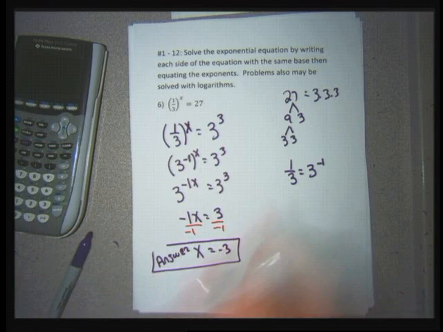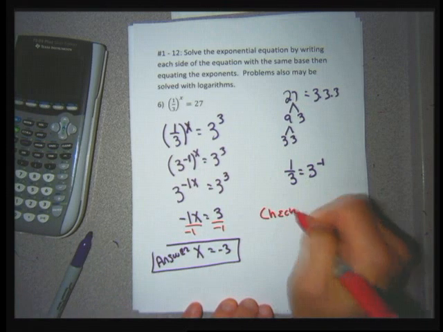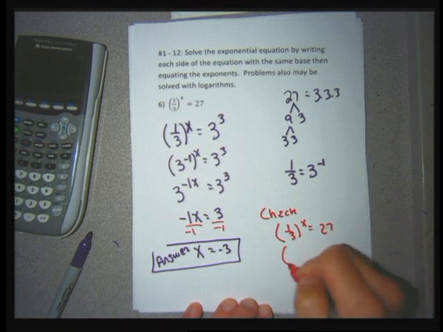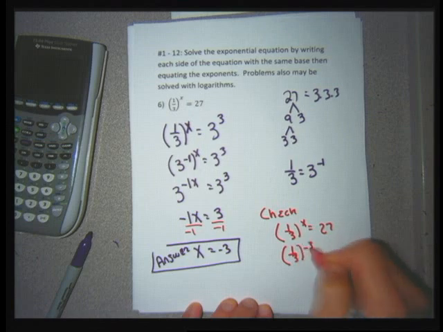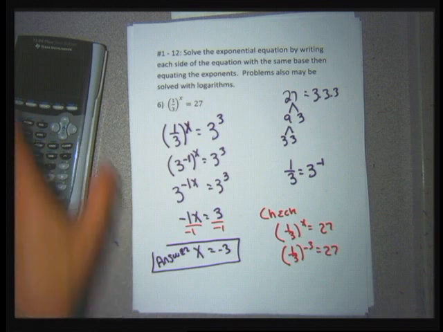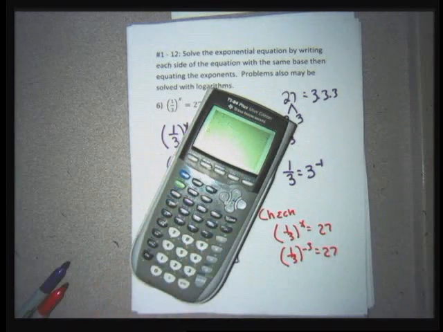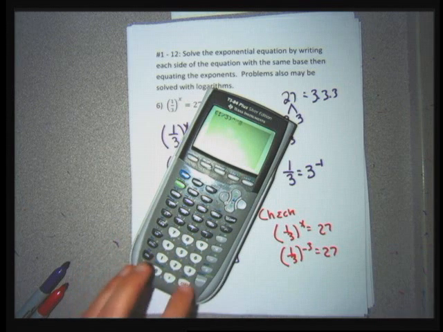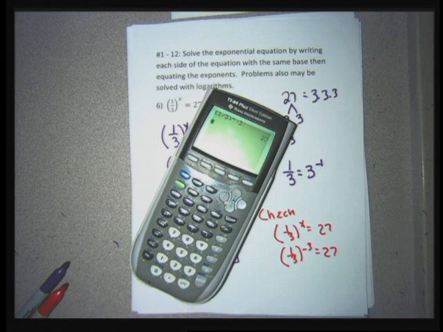I'll check this. For checking, it needs to be the case that the original problem, 1/3 to the x equals 27, becomes a true statement when I make it 1/3 to the negative 3. So if I do 1/3 to the negative 3 on my calculator, it better give me 27. I'll go parentheses 1 divided by 3, parentheses, up arrow, negative 3. When I hit enter, it best say 27. It does, so my answer is right. If you were clever enough to think you could do that by yourself on a test, that's absolutely great. That'd be a perfect place to be.